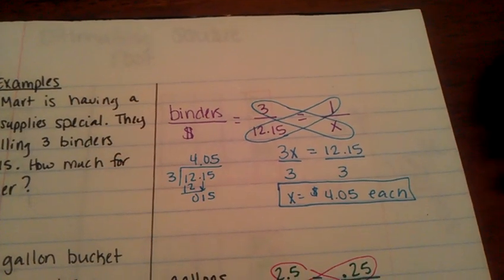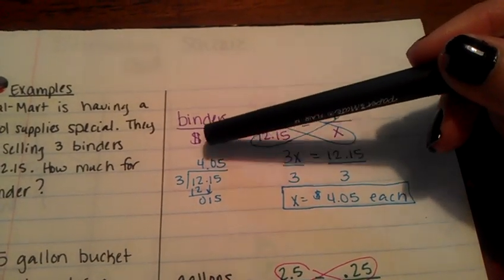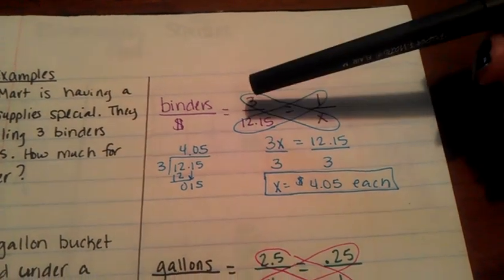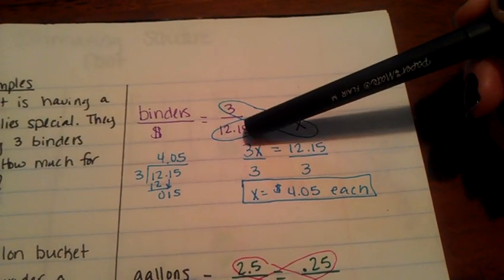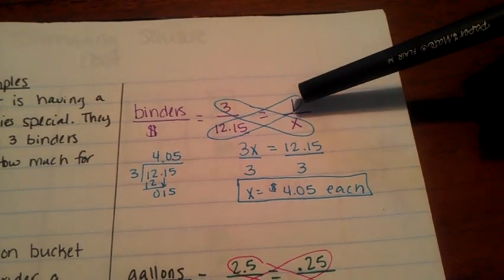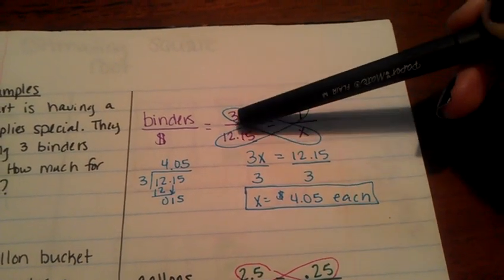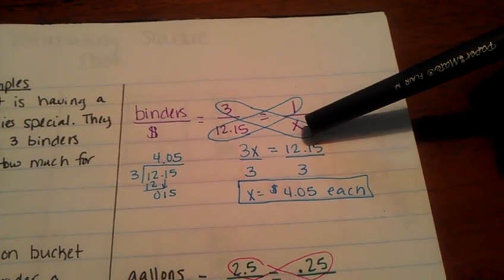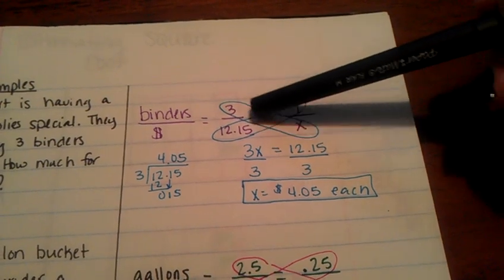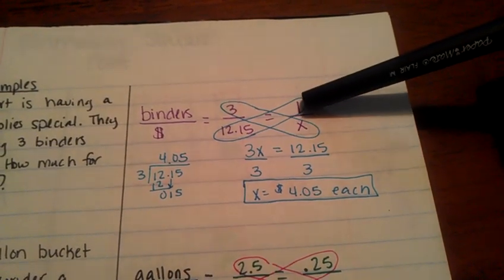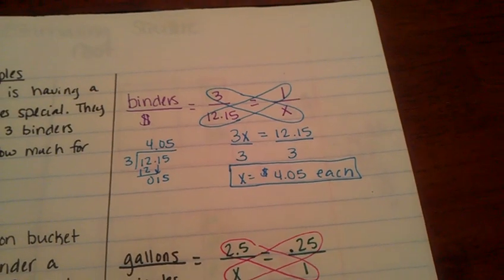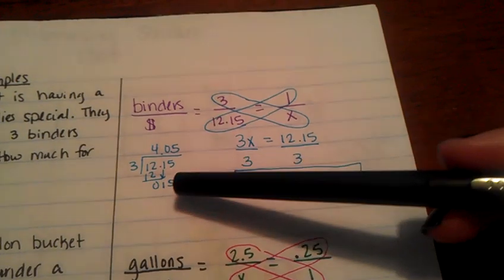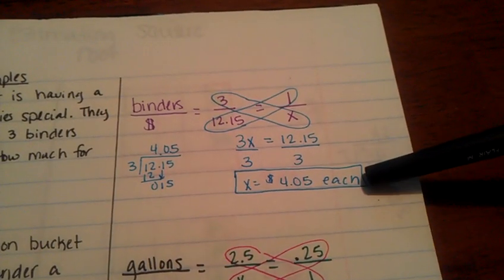So if you can see, I've got my fractions set up here. I'm going to compare binders to money. So your binders always go on top and your money number always goes on bottom. I've got 3 binders for $12.15. I want to know the cost of 1 binder. So binder, here's cost. This is the cost I'm missing. So you cross multiply 3x, and then 12.15 times 1 is 12.15. And then divide both sides by 3 to get the x all by itself. There's your equations. 12.15 divided by 3 is $4.05 each.